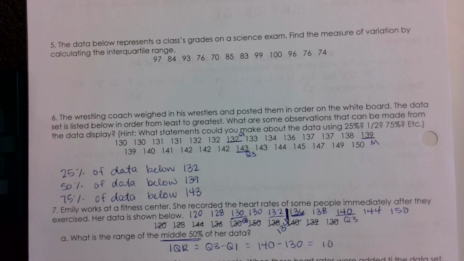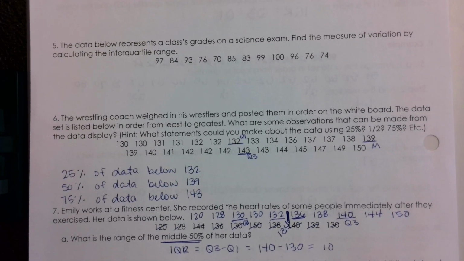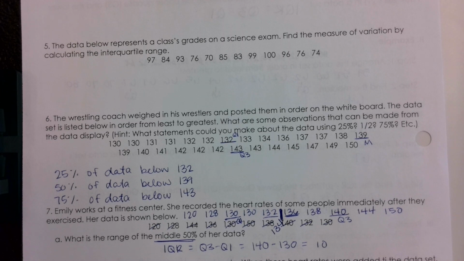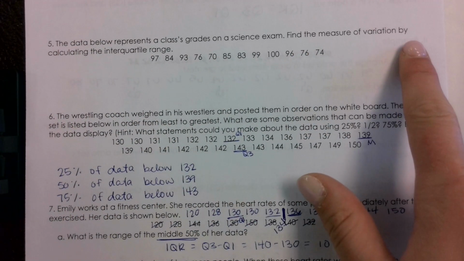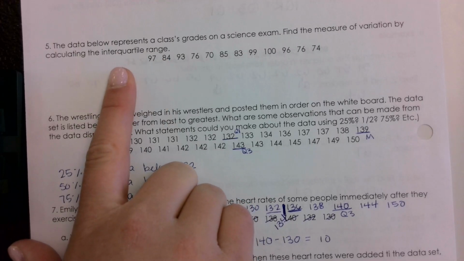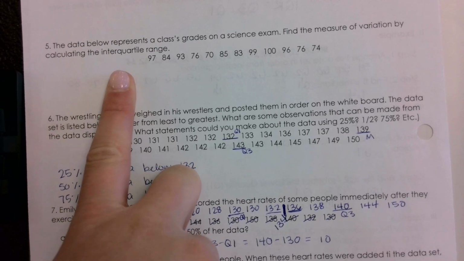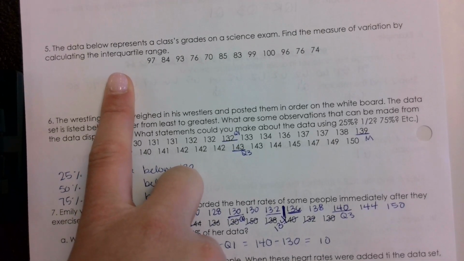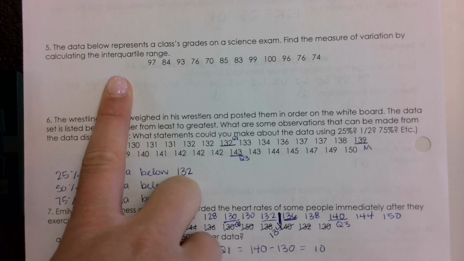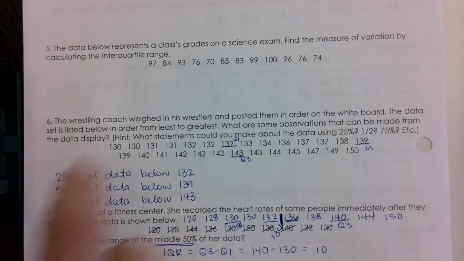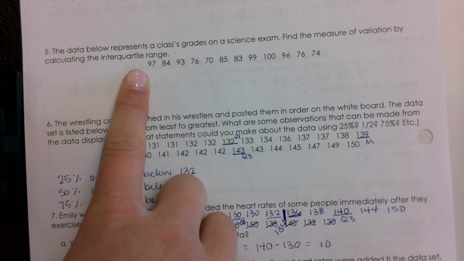So number 5, it wants you to find the measure of variation by calculating the interquartile range. So can you just flat out find the IQR, or is there stuff that you have to find before that? How do you find the interquartile range? So is there stuff that you have to find before you can know the interquartile range? Yes. So it doesn't flat out say find the median, find Q1, find Q3. But do you have to do all of those things before you can get what it's asking you for? Yes. So make sure that you do that. Is that okay?